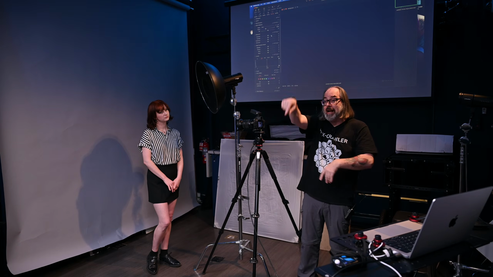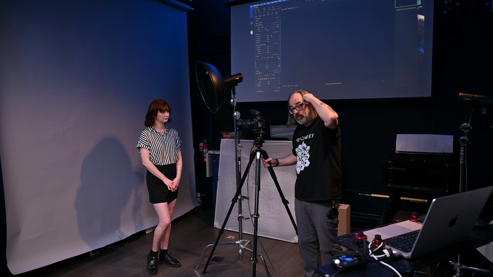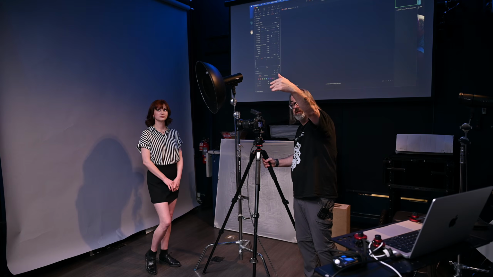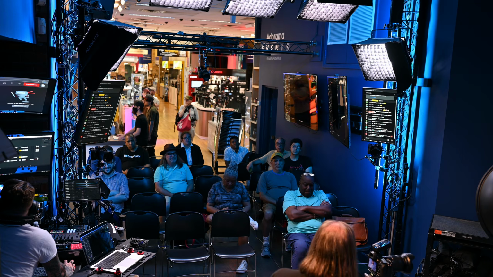If I wanted to make these her backlight, she'd have to be here first of all. I would have to set my exposure for her hair based on what this is, because I can't change it, right? Technically, Seth can change these lights, but imagine we can't.